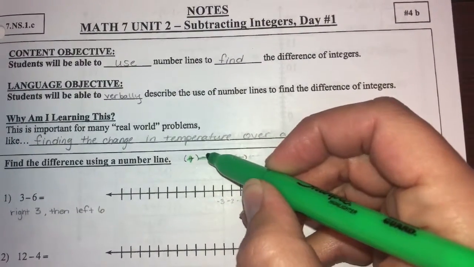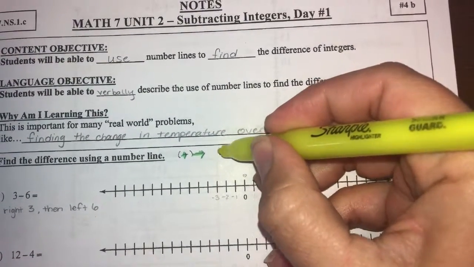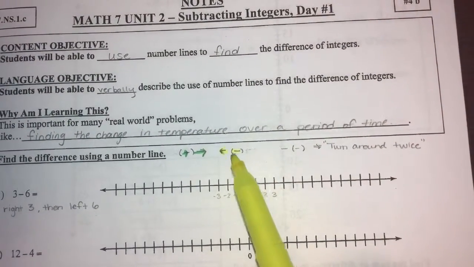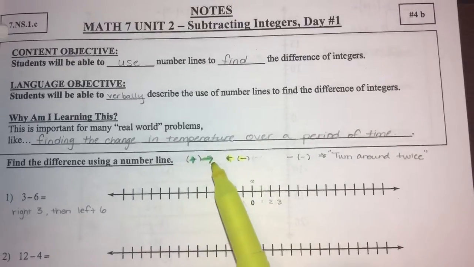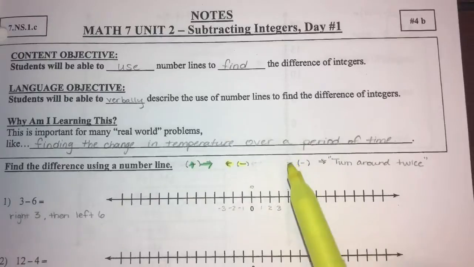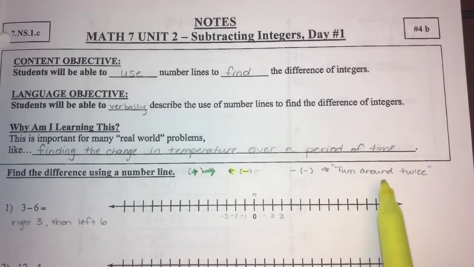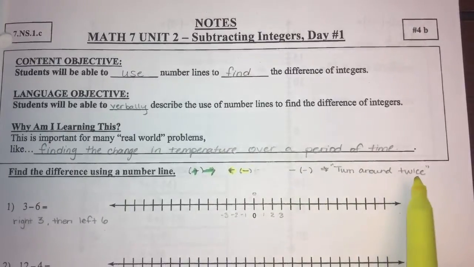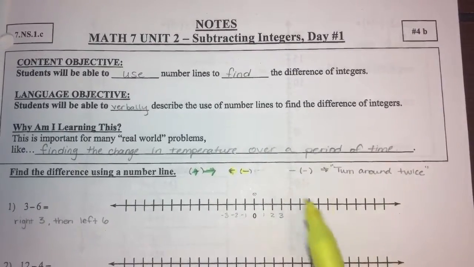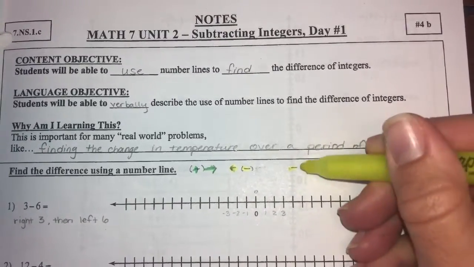So finding the difference using a number line, we want to make sure that we're looking at positive numbers. Positive numbers go right, and generally negative numbers means we're going to go left. So if we see a minus, it means move left. If we see a plus, it means move right. But then there's this weirdness. If we see minus a negative, you can think turn around twice, or it's like left and then turn around. So we're going to be practicing that one for sure because it's a little bit funny.